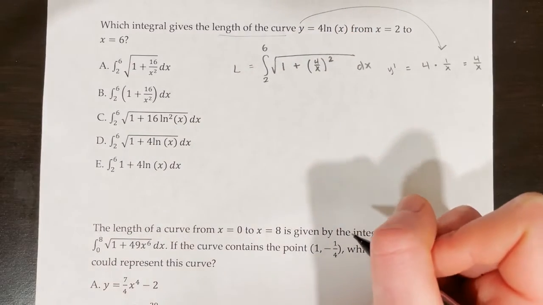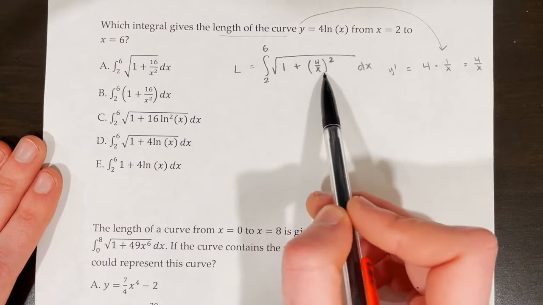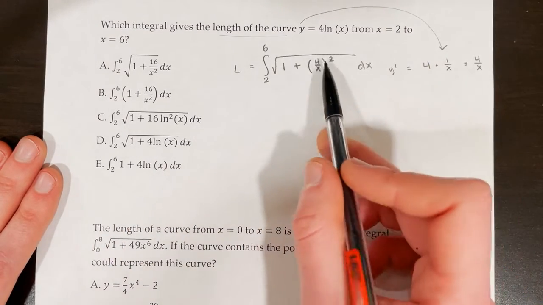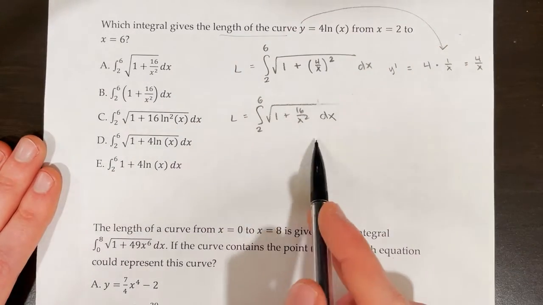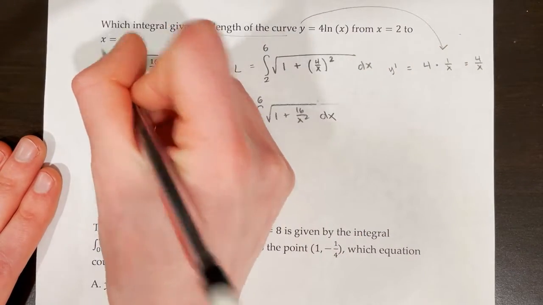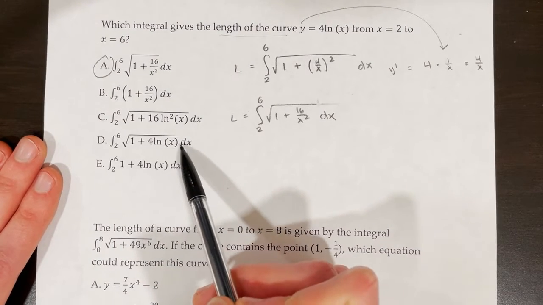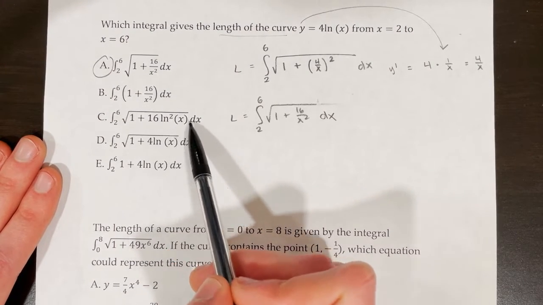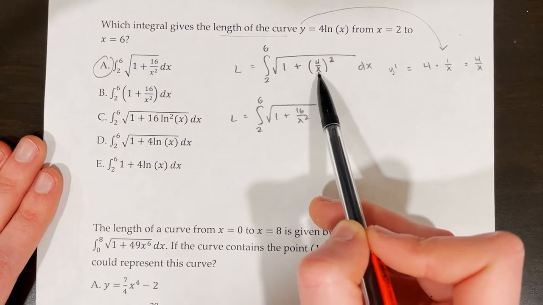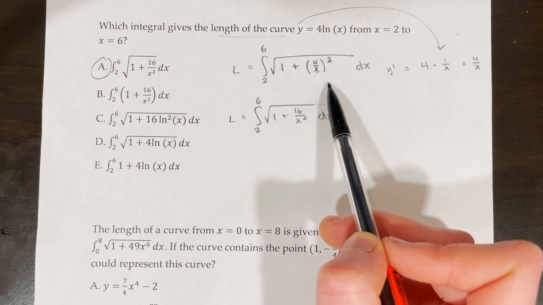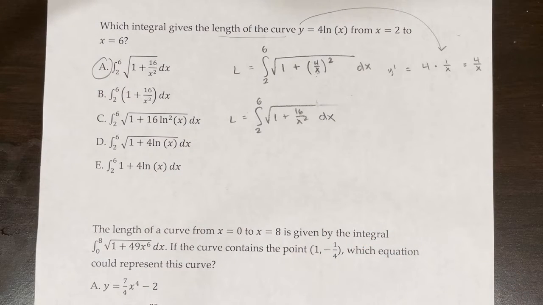Now this doesn't match any of my choices exactly, but it looks like all I need to do is clean up this right here, the 4 over x squared. This can be rewritten as 16 over x squared. And at this point, that matches answer choice A. Now, notice that they try to trip you up here by including things like 4 times the natural log of x or 16 times the natural log squared of x, which is if you just plop in the y instead of the y prime into this second part right here. So just be really, really careful that you are using the correct arc length formula because they may try to trip you up like this on the multiple choice.